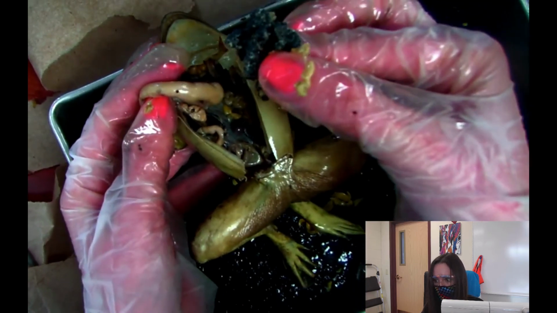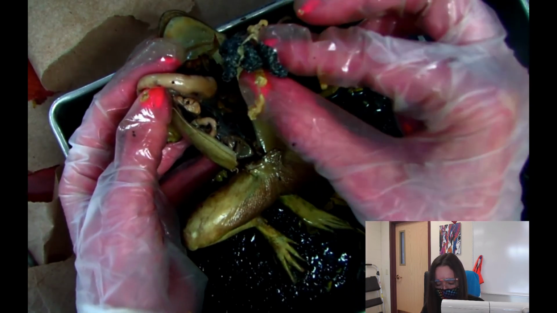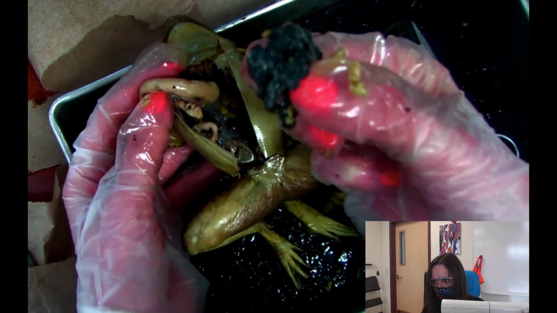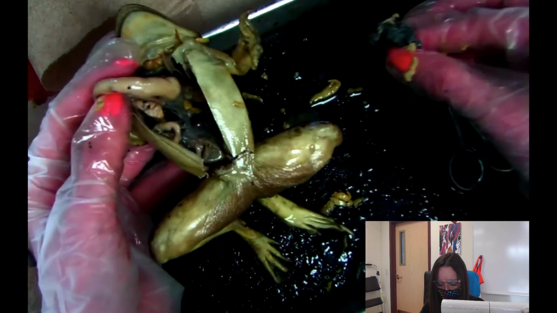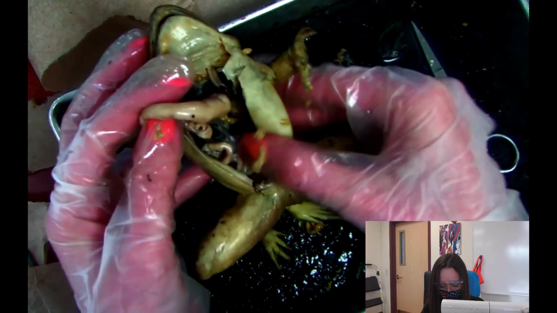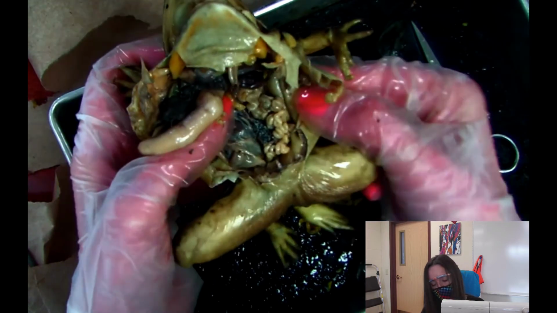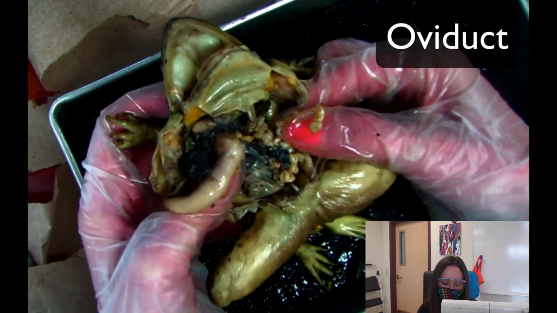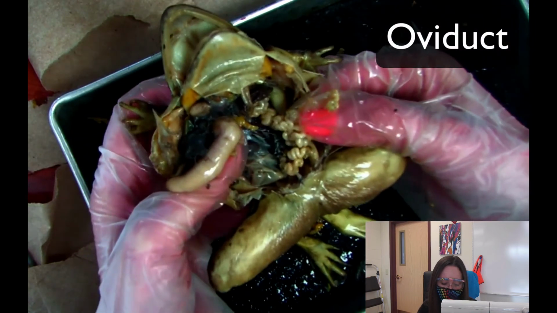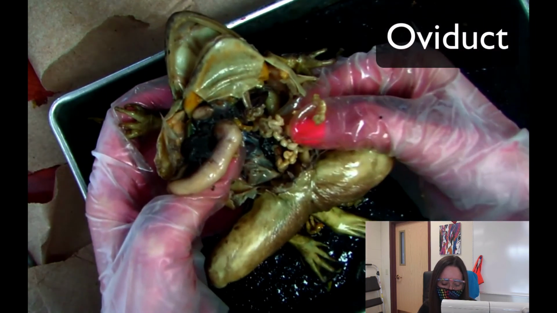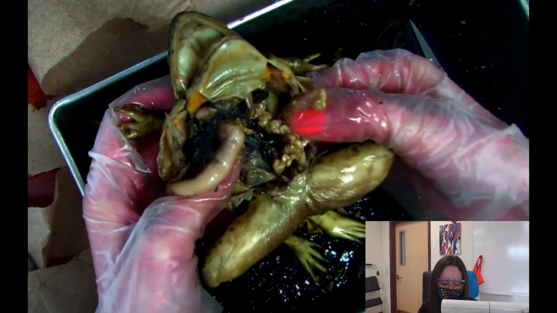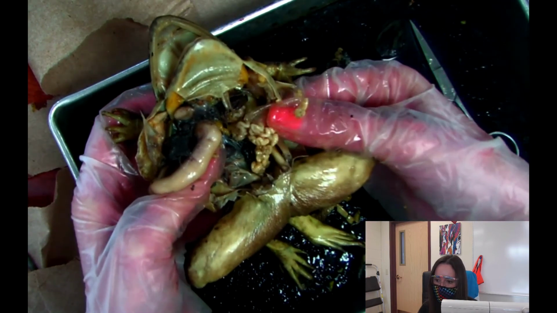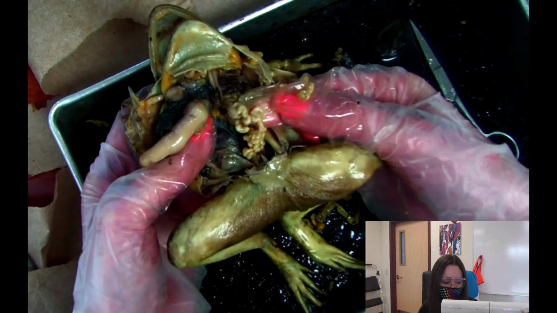I'm going to go ahead and take out the eggs. These are the eggs. That's really cool. So these are the eggs of the frog, which is really neat. So this frog just didn't release their eggs. Another neat thing is when you look at a female frog, you'll see the oviduct. And so that's almost kind of like the fallopian tube of the frog. And so you'll only see this in females, but look how long it is. It's this coiled structure right here, and that is the oviduct.